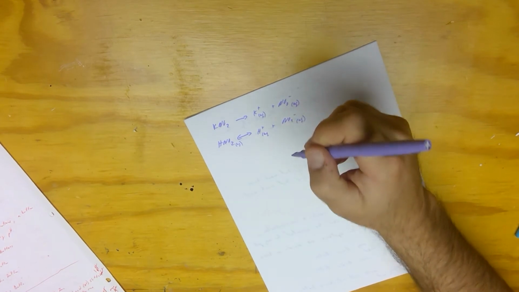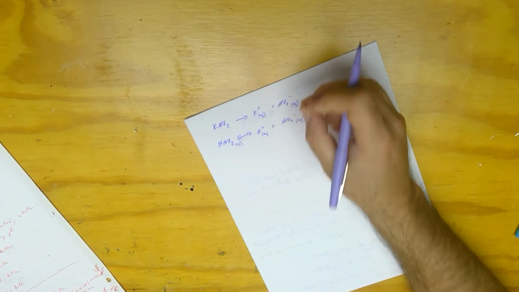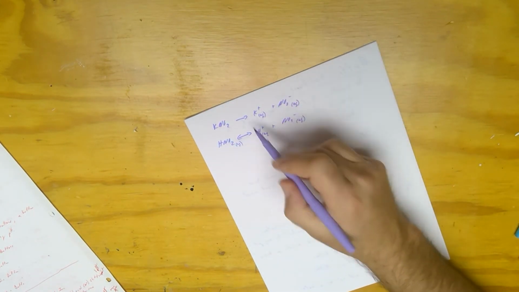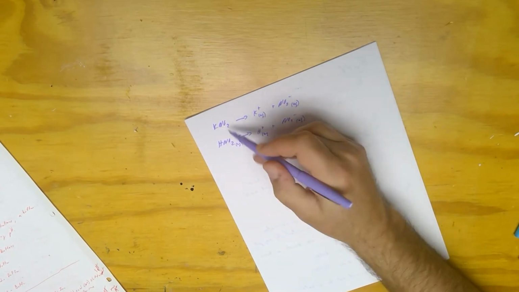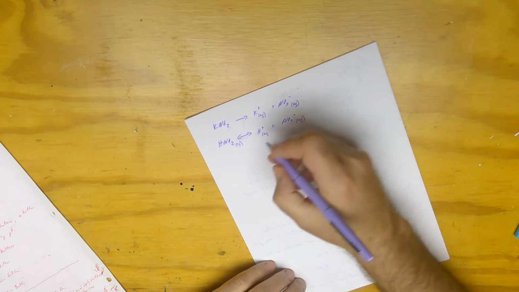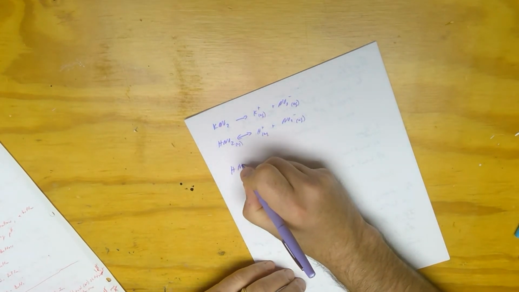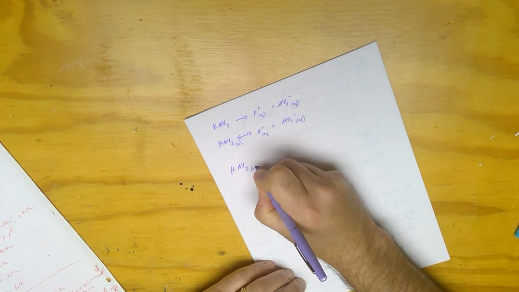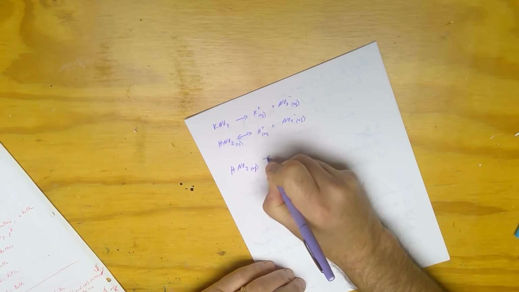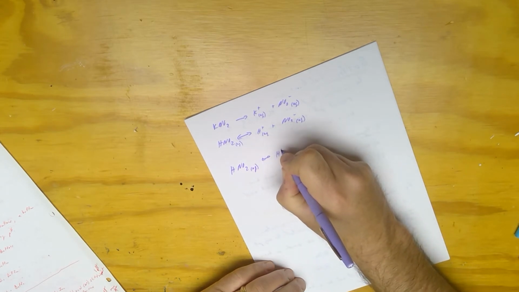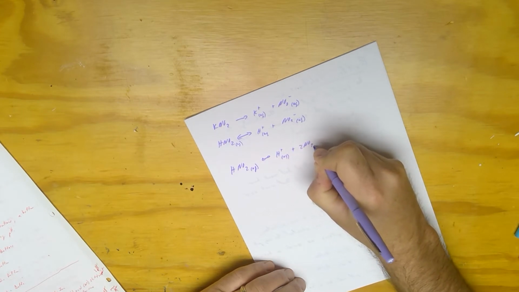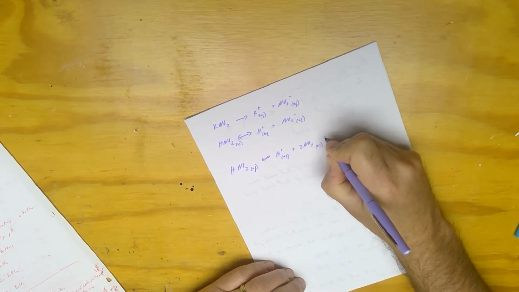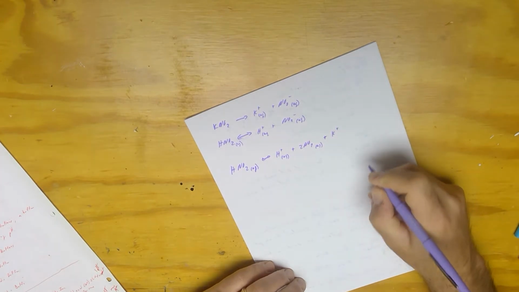Now, when we put these together, what do we actually have in solution? We would have HNO2 aqueous in equilibrium with H+ aqueous plus NO2- aqueous plus K+.